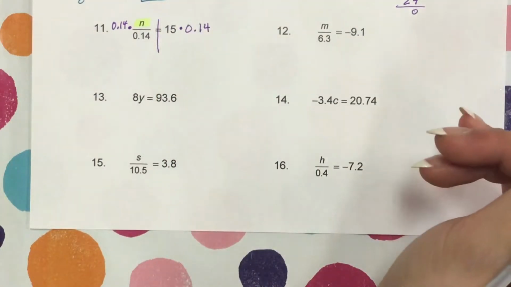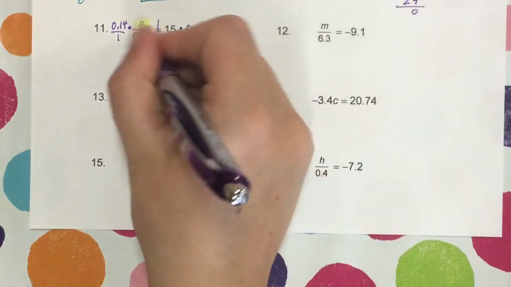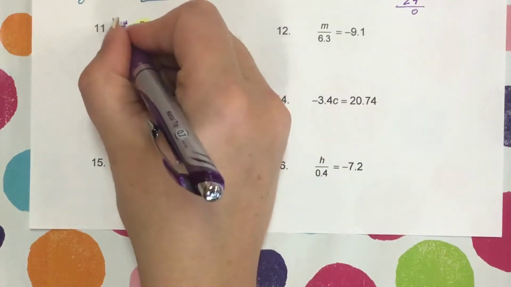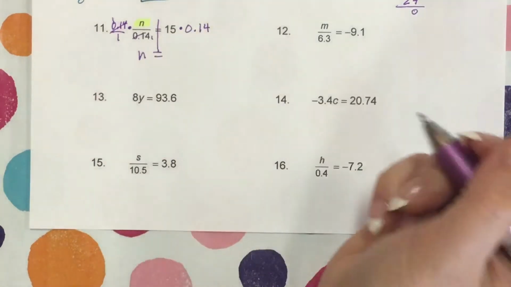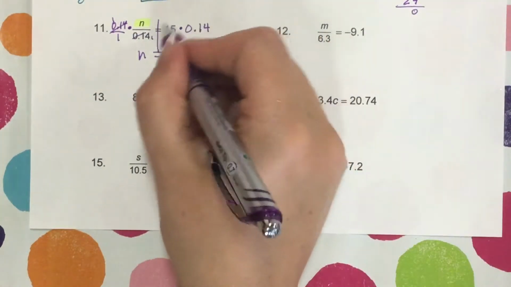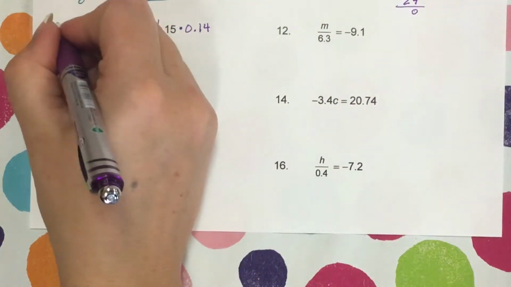Perfect. And then this is 0.14 over 1. These are going to cancel each other out and become 1, and 1 times n is just n. Now we have n by itself, which is what we're looking for. Now we just need to do this multiplication right here. And so I'm going to go over to the side to do this.